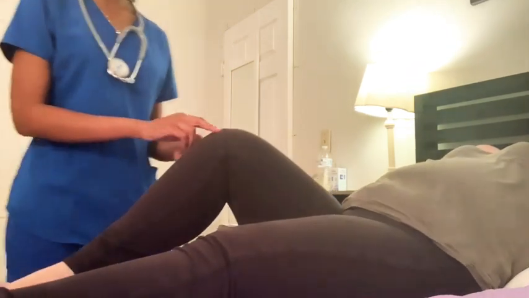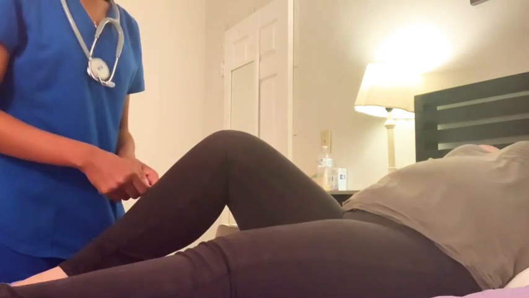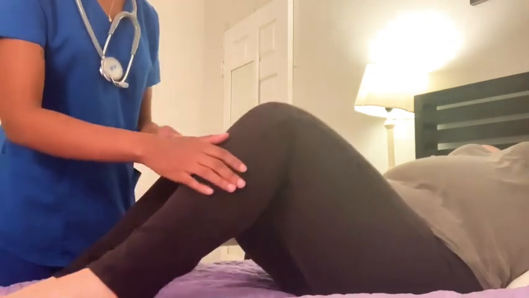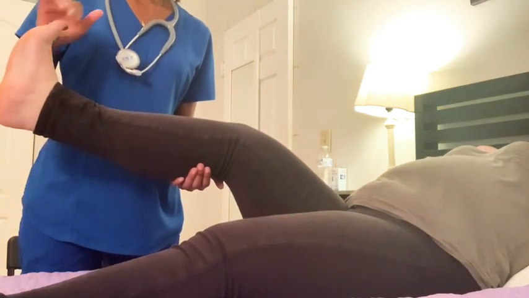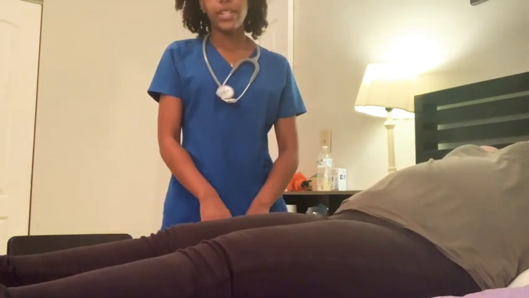Okay, so now I'm going to assess her calf symmetry. So from the tibial tuberosity, I'm going to go down about 10 centimeters and then put a tape measure around her calf, and then I would assess the other calf as well, and it should be less than 1 centimeter difference. I'm also going to assess the Holman sign, which is to check for any DVT possibility. So I would lift this leg and dorsiflex her foot, and if she had pain, it's just a possible indicator of a DVT.